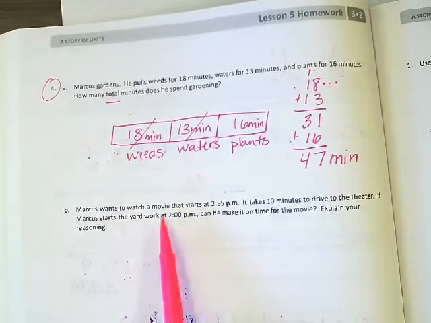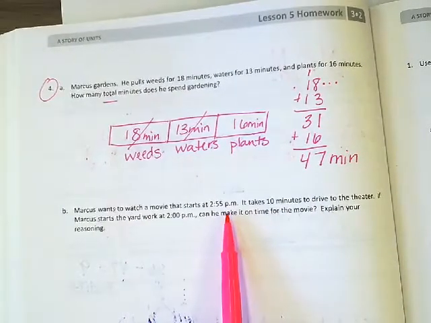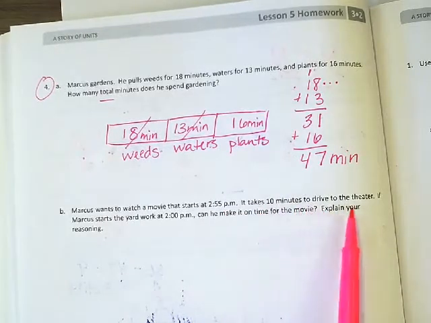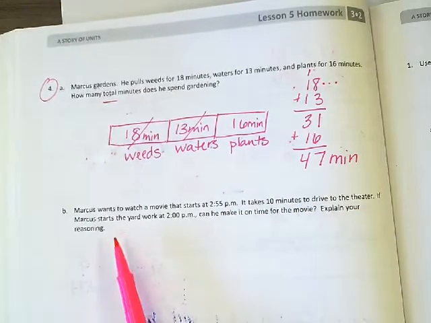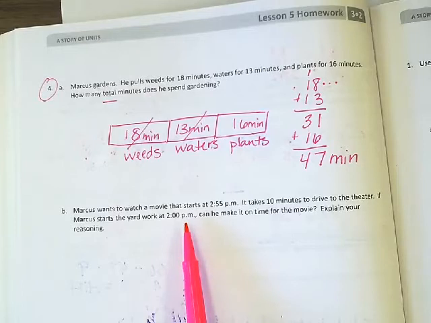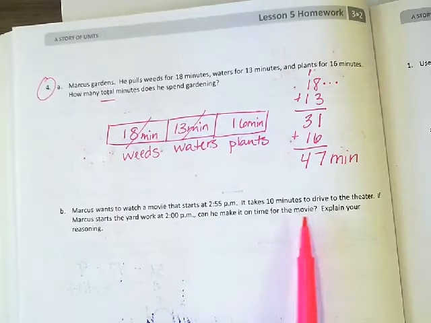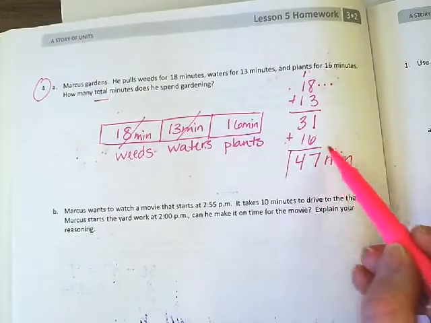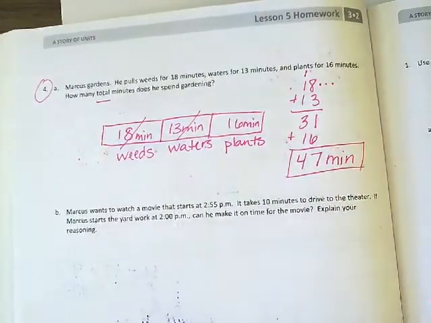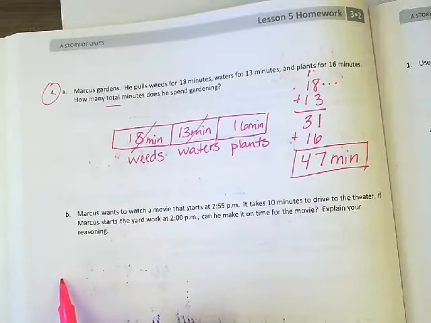Marcus wants to watch a movie that starts at 2:55. It takes 10 minutes to drive to the theater. If Marcus starts the yard work at 2 o'clock, can he make it on time for the movie? Explain your answer. Oh, we need to use this 47 minutes that we just found out. Okay, we're going to make a number line.